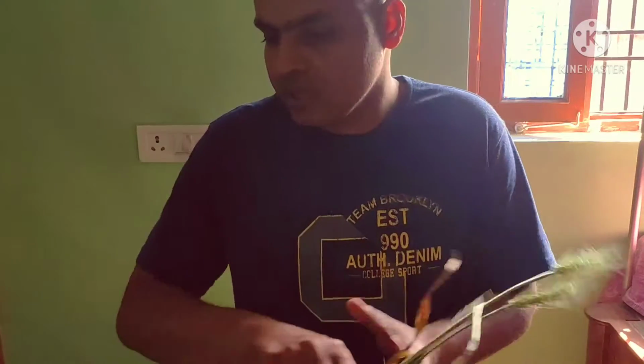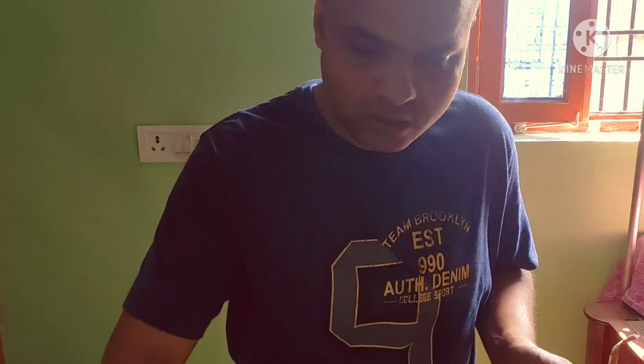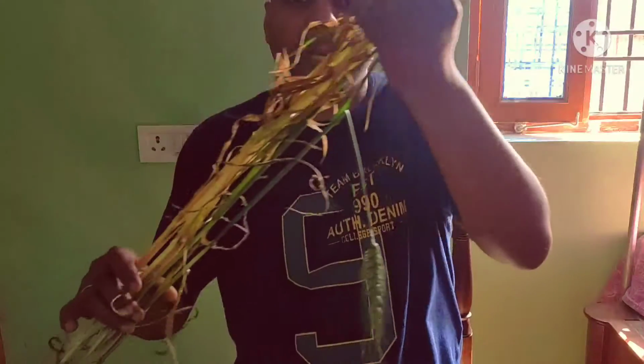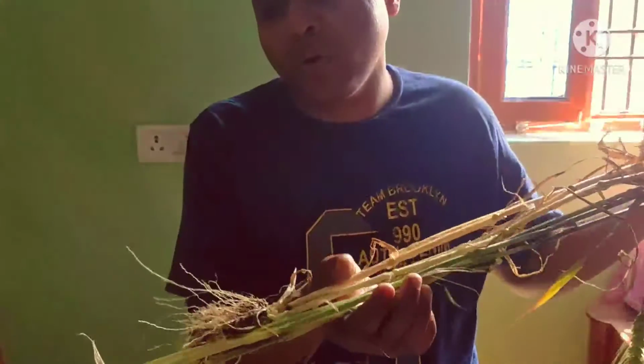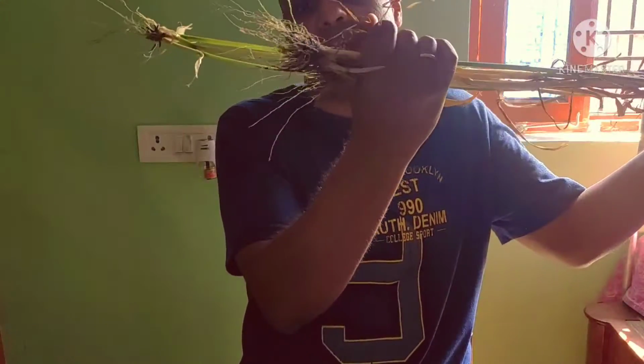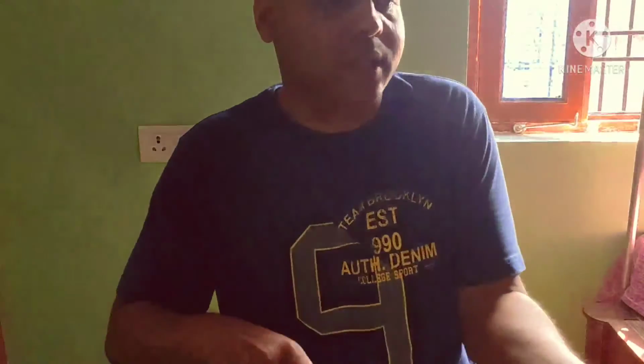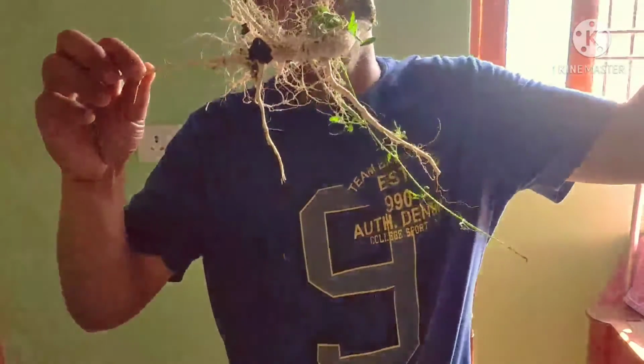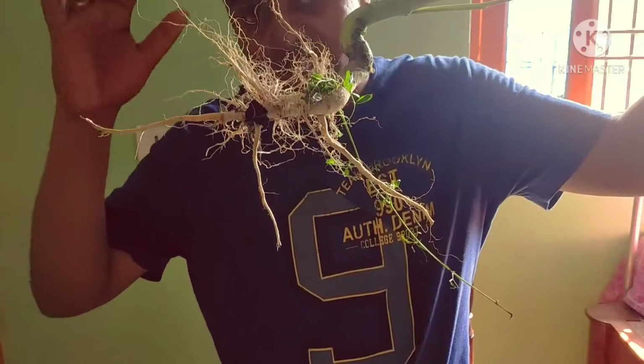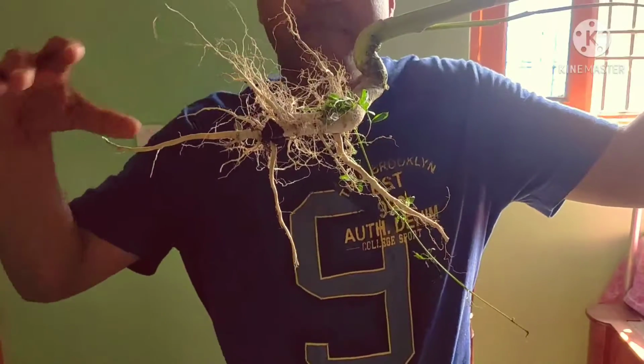See, this plant is wheat actually. Can you see? It's a wheat plant. This wheat plant is a monocot plant and it has a fibrous root system. Can you see here, students? Fiber-like structures, so it's a fibrous root system. And this plant is mustard, and it's a dicot plant and it has a taproot system.